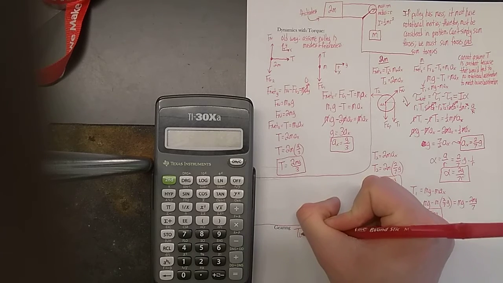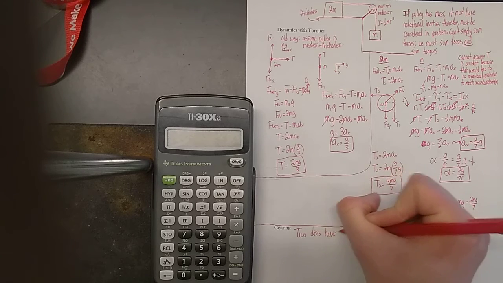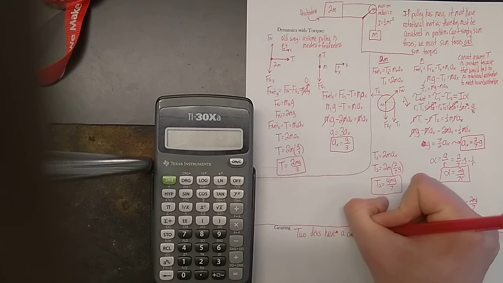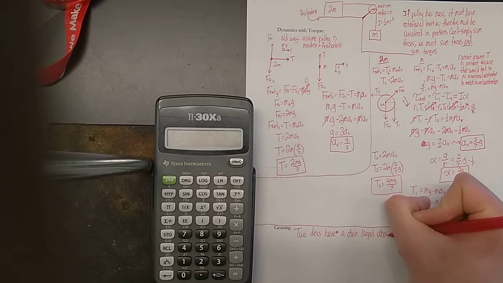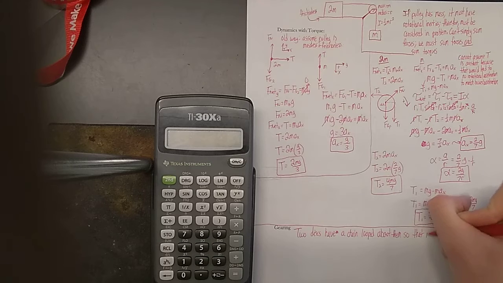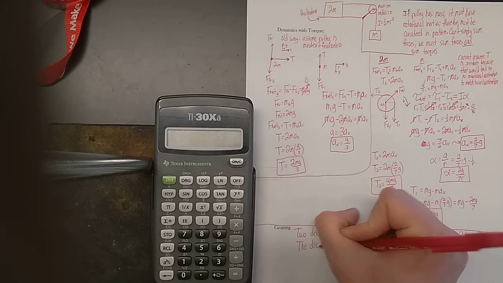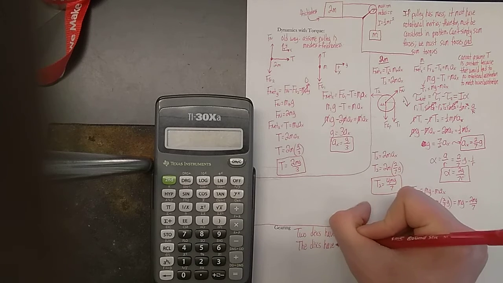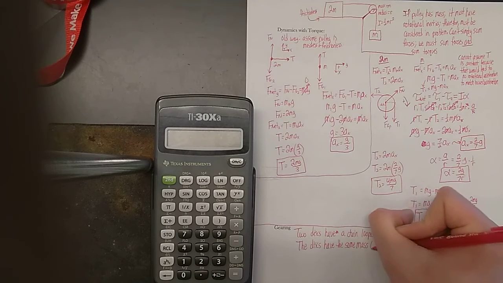Let's say that we have two discs, and those two discs are linked together by a chain. The chain is looped about both of them, so that it doesn't slip or slide. The disks have the same mass, and we're just going to make that M.